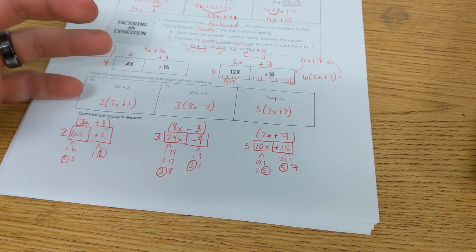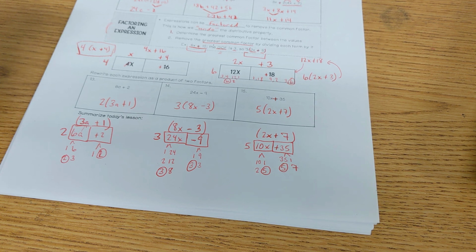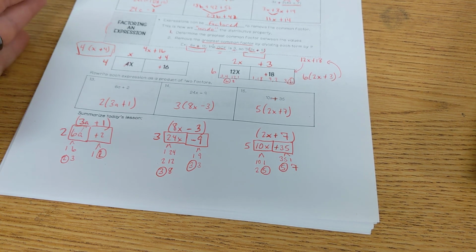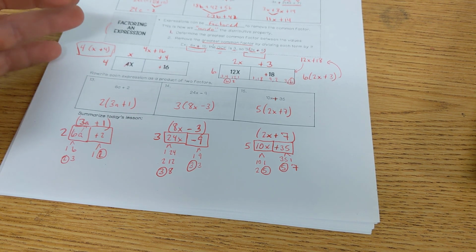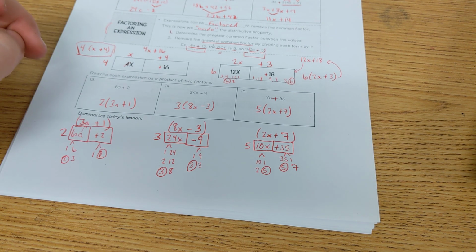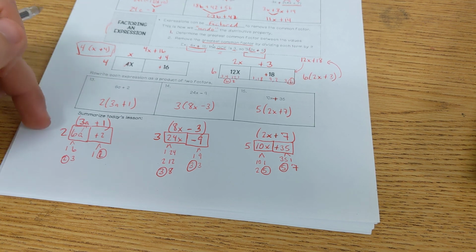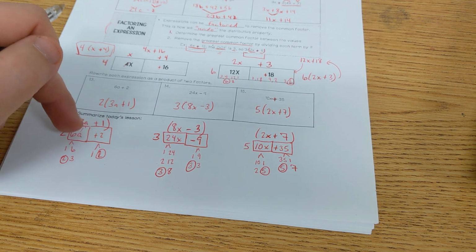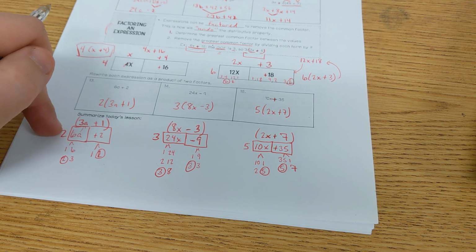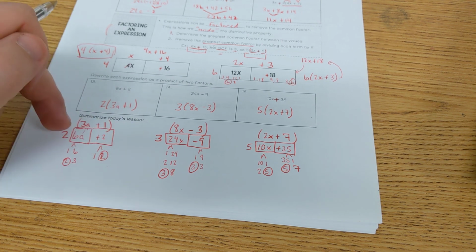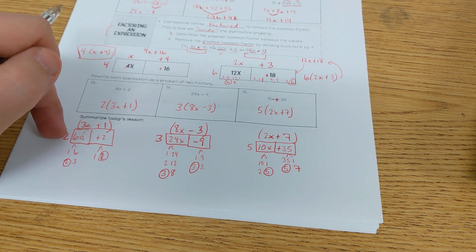Now, if you have more than 2 terms, then we're going to do the same thing. We're going to find a factor for all 3 or all 4. We just want to pull the greatest common factor out, and then we can look at putting those in our parentheses. And then we're going to divide whatever we pull out in our terms. So our term divided by the greatest common factor.